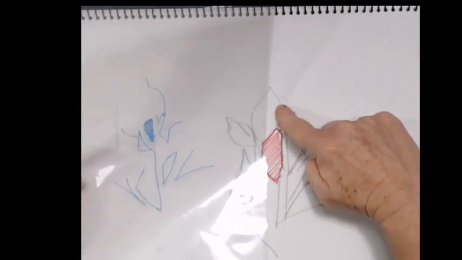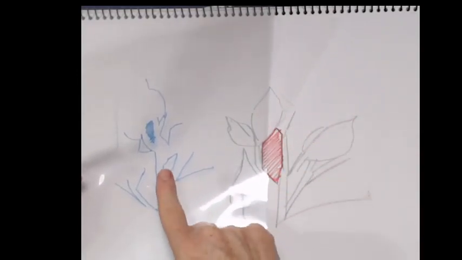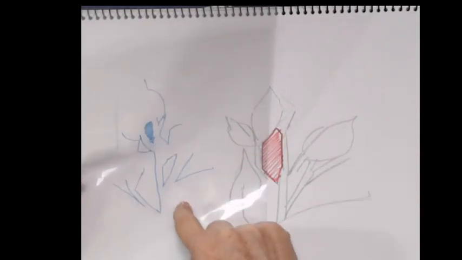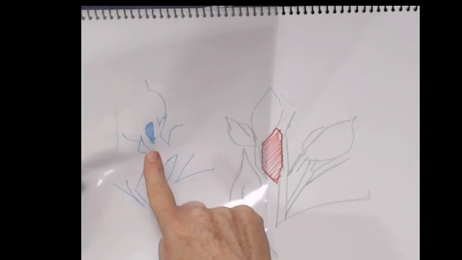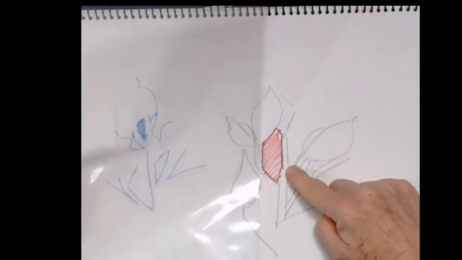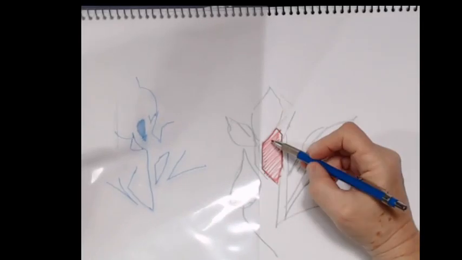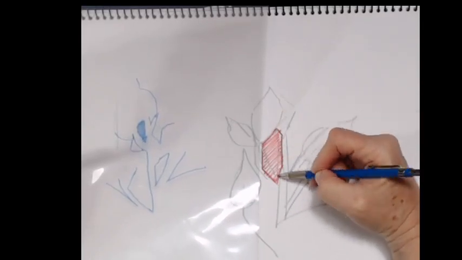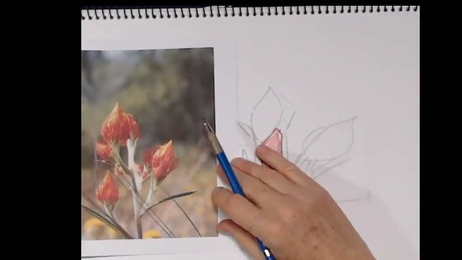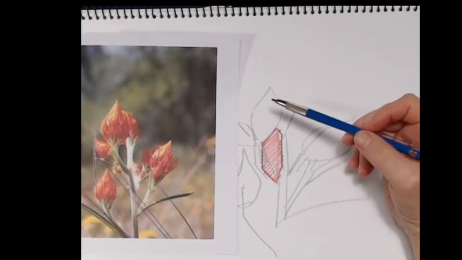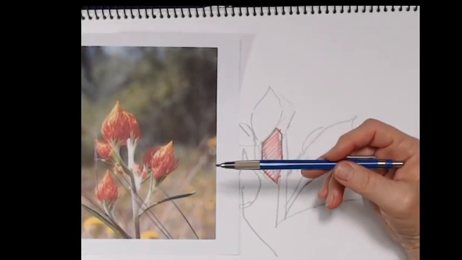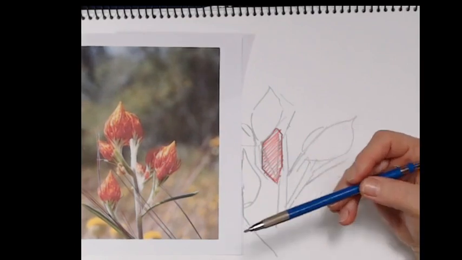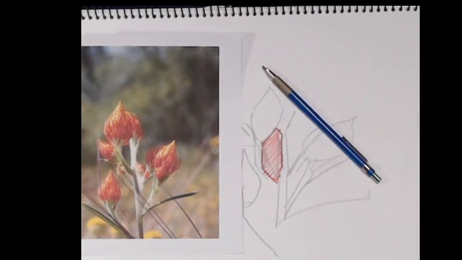So when I was drawing this, if I had drawn these negative shapes first, or if I had simply observed that negative shape, I would have drawn a more successful rendition of these flowers. Okay, so that is a very quick and simple demonstration of why negative shapes, or the observation of negative shapes, is really good.